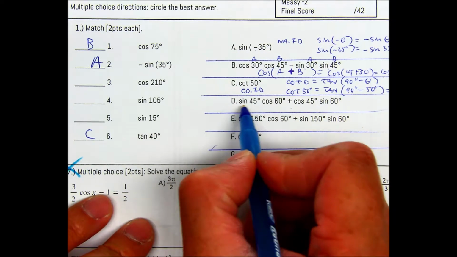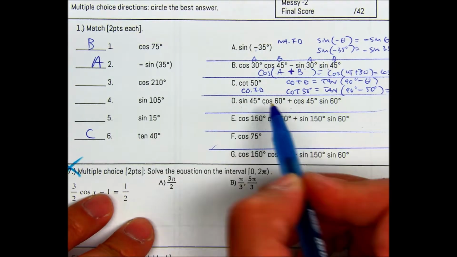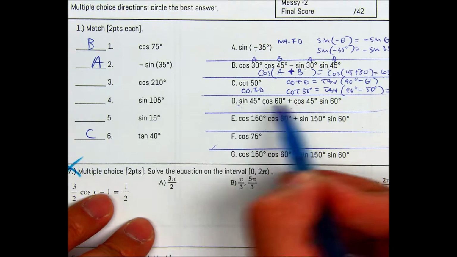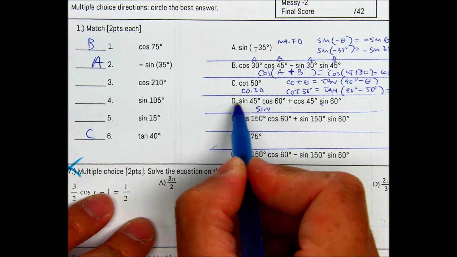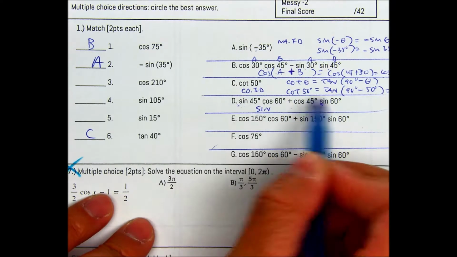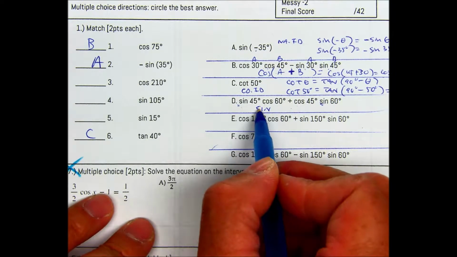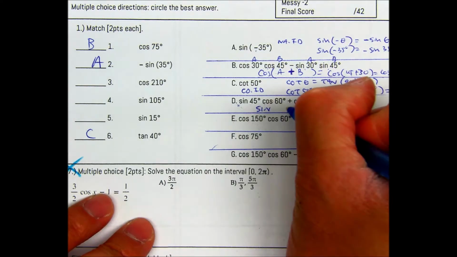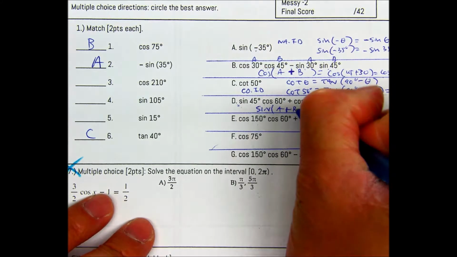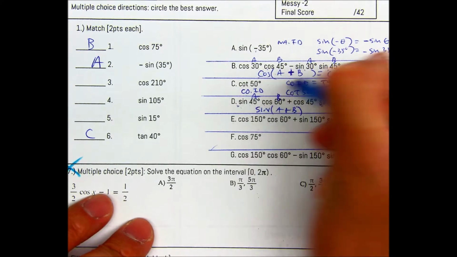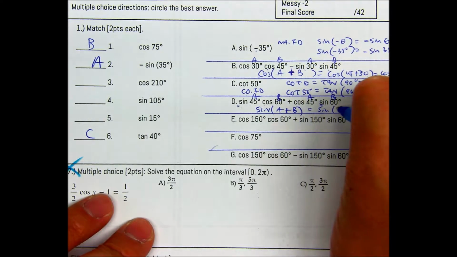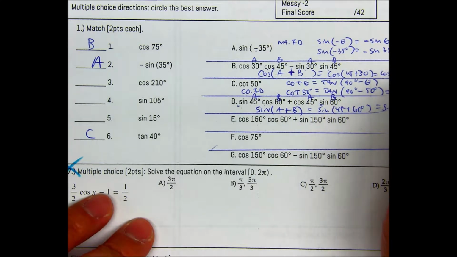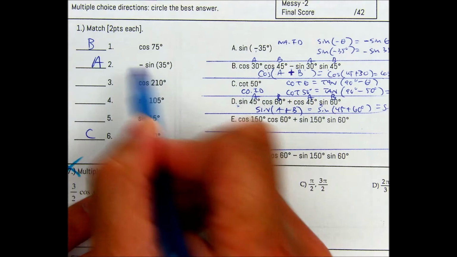For D, I see sine, cos, cosine. I see a sandwich of the S's. So this would be sine. The sine is like a sandwich, so the sines are on the outside and your cosines are in the middle, and then S also stands for same, so this would be a plus. So this would be A plus B. This is your A, this is your B, A and B. So then you're going to have sine of 45 plus 60 degrees, which would give you sine of 105 degrees, and that would be the fourth one.